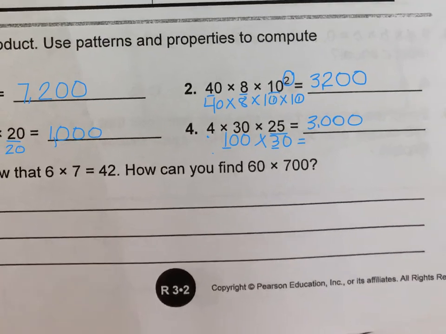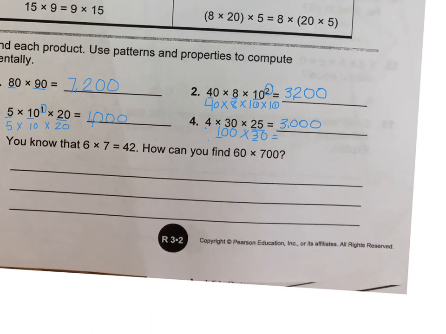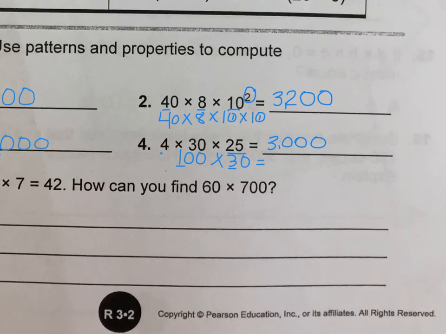Okay, guys, I need to go back to a question. I missed something that was very important. So your mouths are closed. I made a mistake, and I need you to come back with me to number 2. All right. We did get 4 times 8 right. What is 4 times 8? 32. But I missed something that was very important.